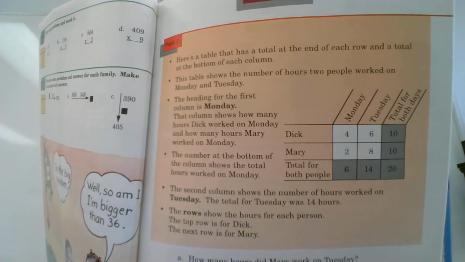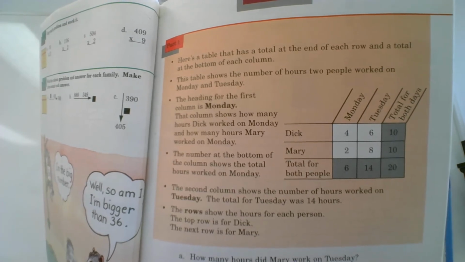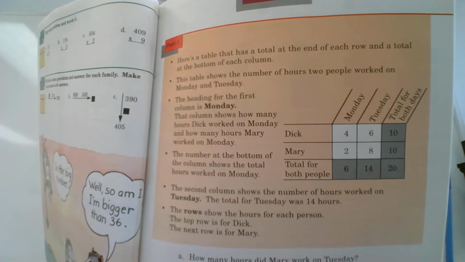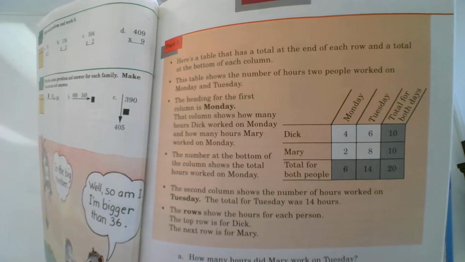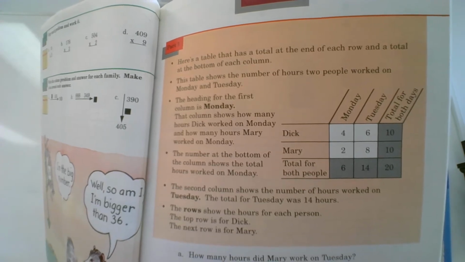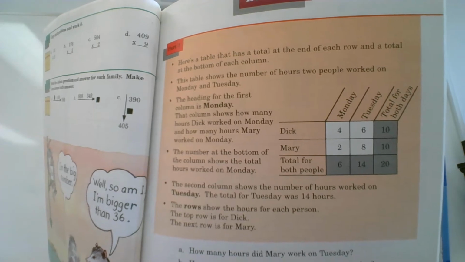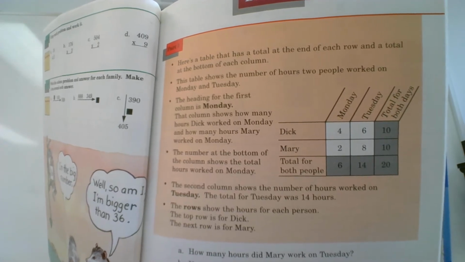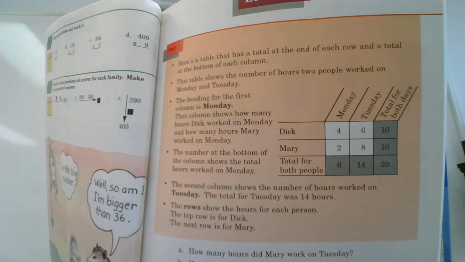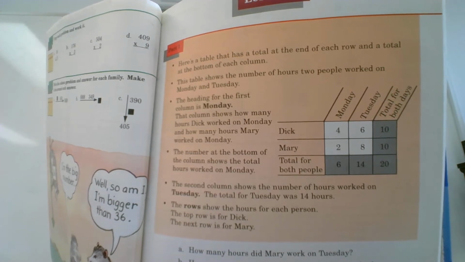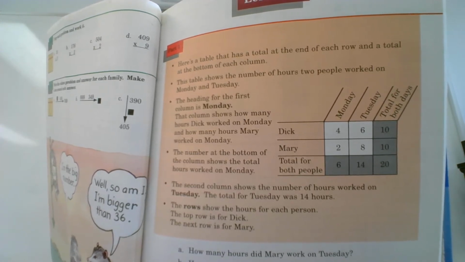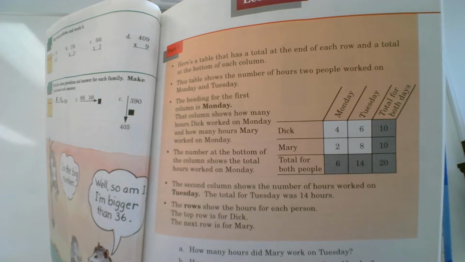Here's a table that has totals at the end of each row and totals at the bottom of each column. This table shows the number of hours 2 people worked on Monday and Tuesday. The heading for the first column is Monday. That column shows how many hours Dick worked on Monday and how many hours Mary worked on Monday. Touch the number for Dick on Monday. What's the number for Monday?